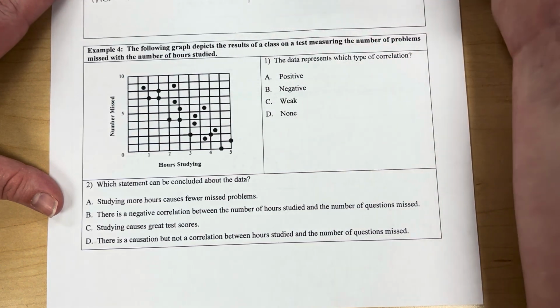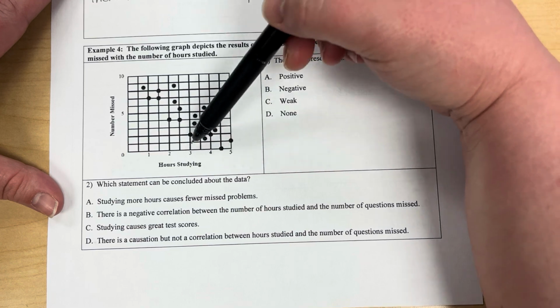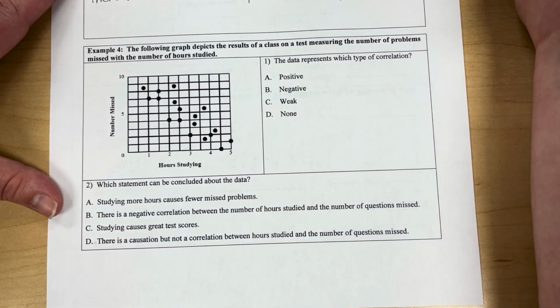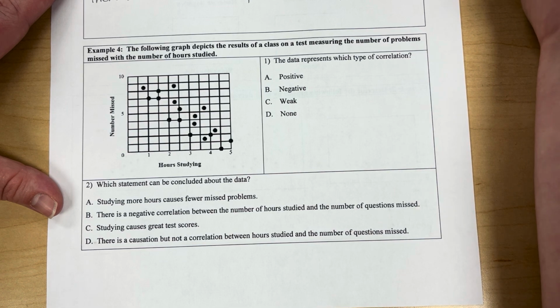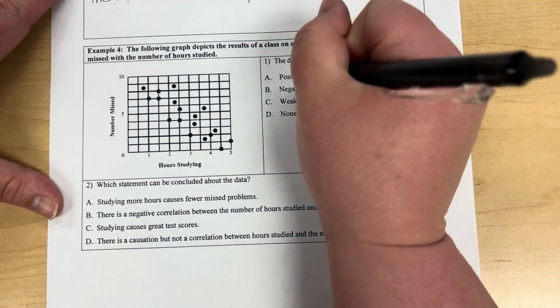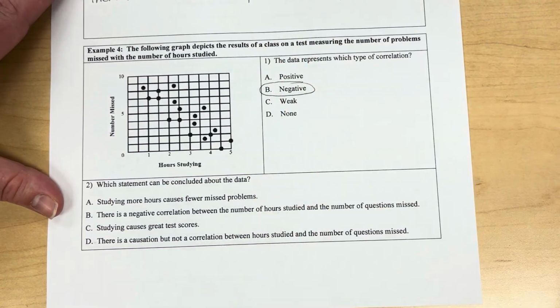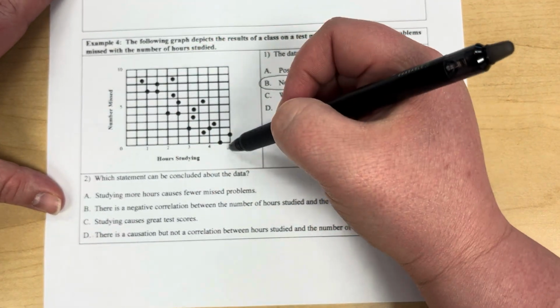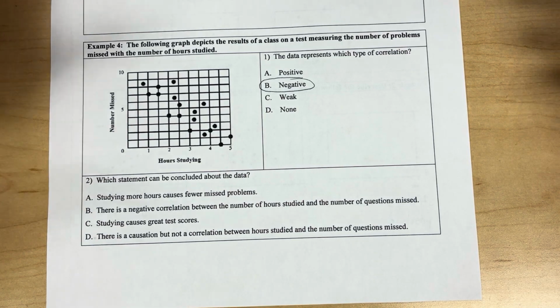It is not causation because the dots are moderately spread apart. So I wouldn't say that it's a strong correlation, but it's also not weak as well. So if I'm going to say the data represents which type of correlation, I'm going to say negative. It's definitely going down. The more hours you study, the less questions you miss is basically what this is saying. However, there's a correlation between those two things.